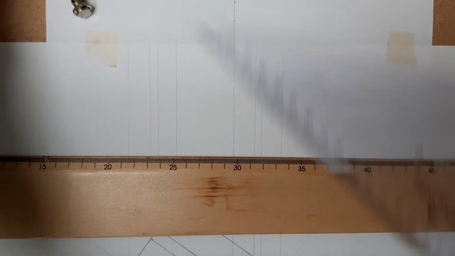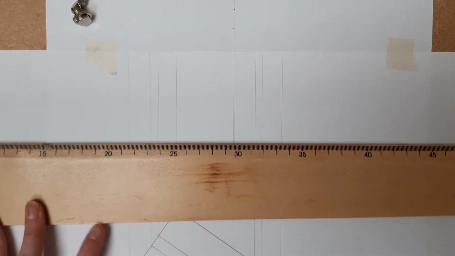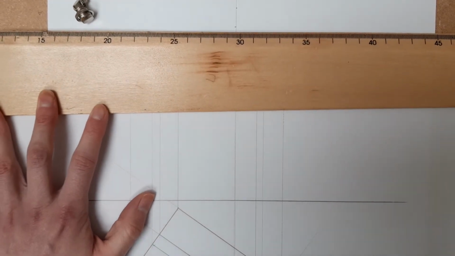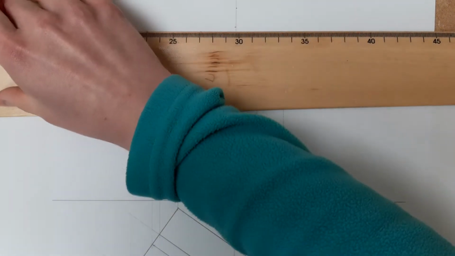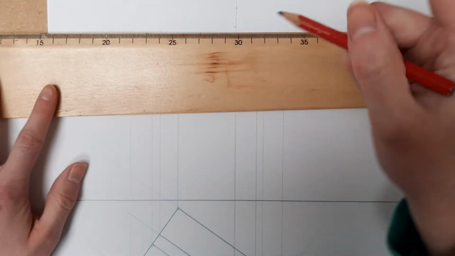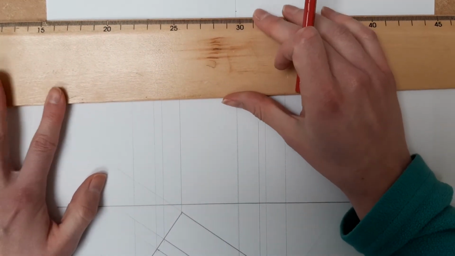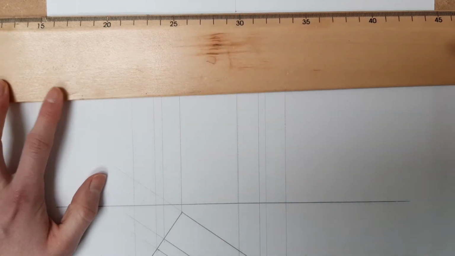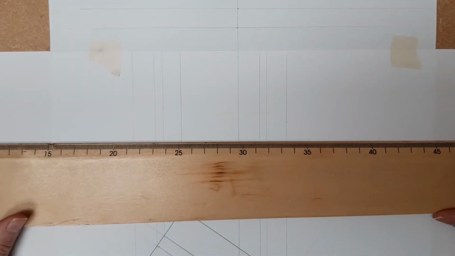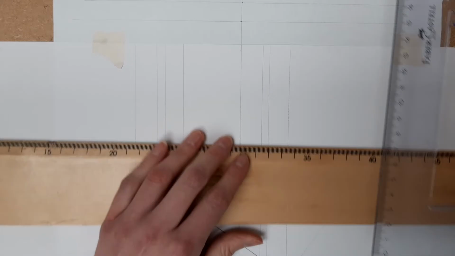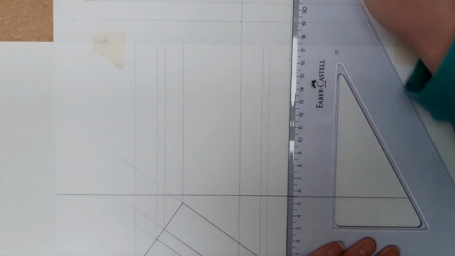Okay, and transfer those widths across. And I'm just going to continue on these other points up vertically also.